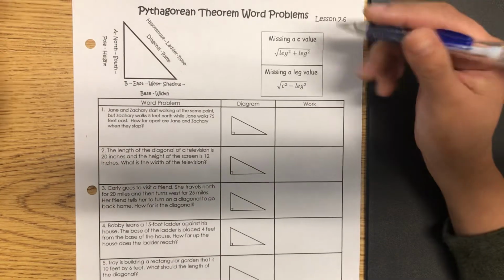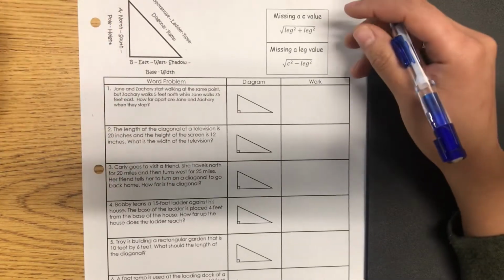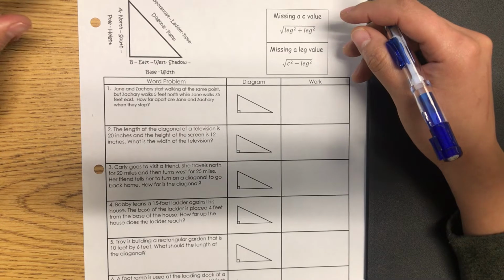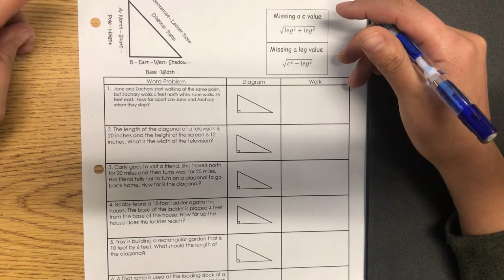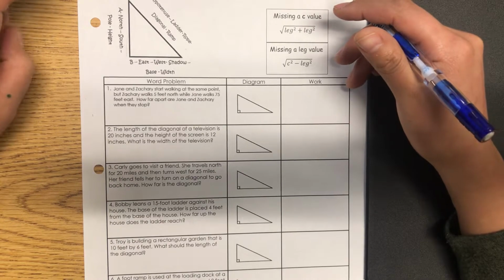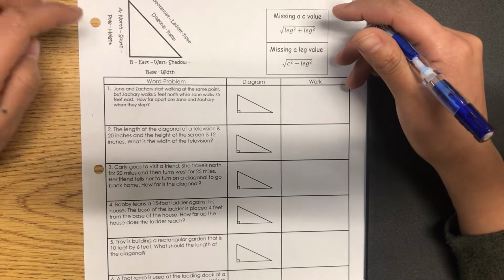A squared plus b squared equals c squared. So if we read number 1, it says Jane and Zachary started walking at the same point, but Zachary walks 5 feet north while Jane walks 75 feet east. How far apart are Jane and Zachary when they stop?